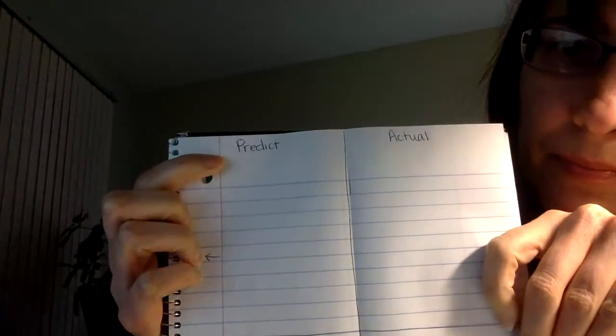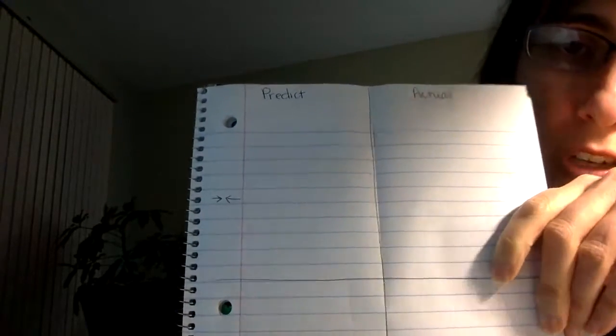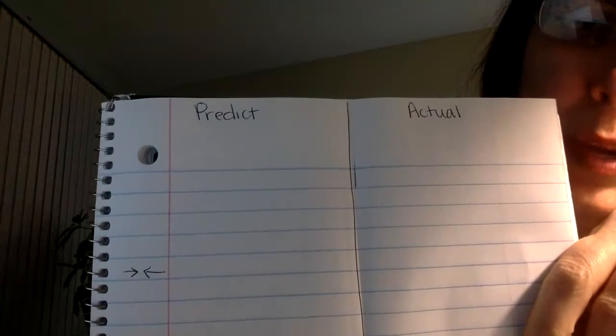And at the top on my first side, I wrote predict, right? What we think is going to happen. And on the other side, I wrote actual, what is actually going to happen. So we're going to have 2 prediction pictures and 2 actual pictures today.